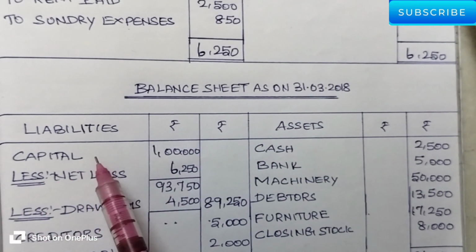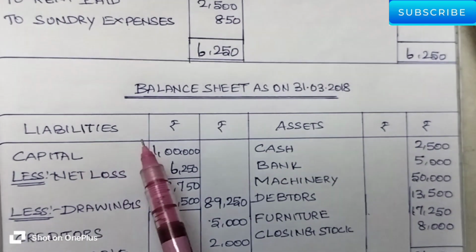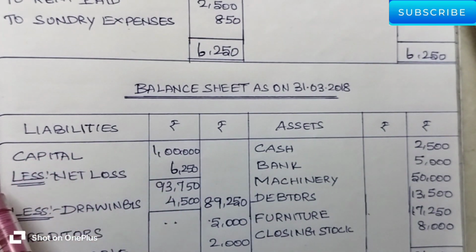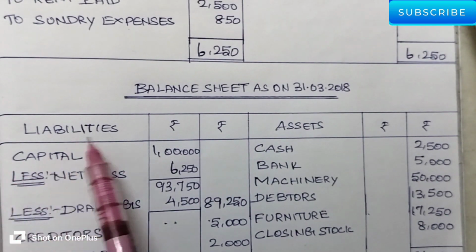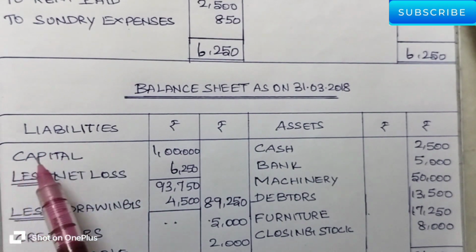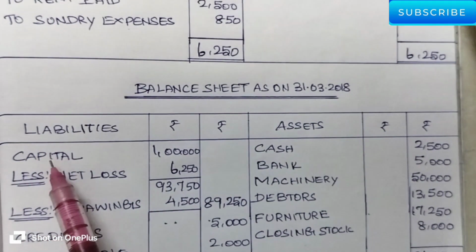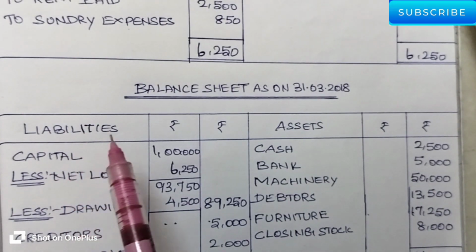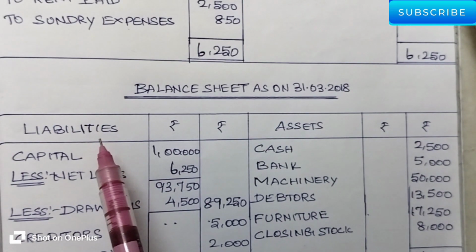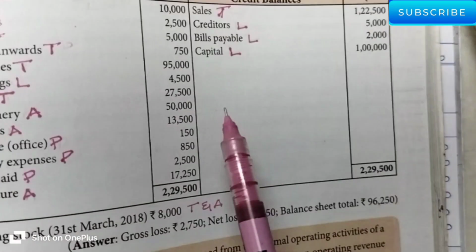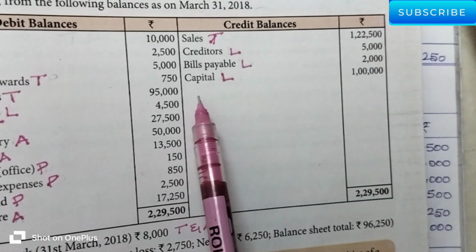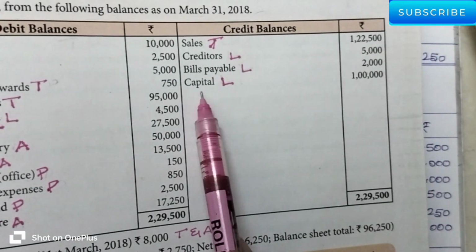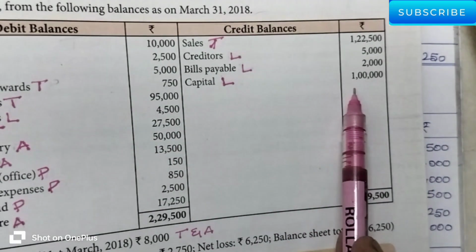As per the format of the balance sheet, you always start with the liability side. So start entering the given transactions on the liability side. On the liability side you always start with the item capital. How much capital do we have? 1 lakh rupees, right?